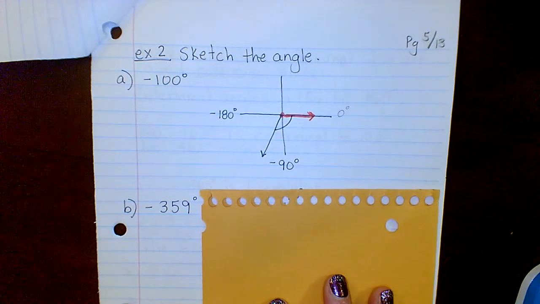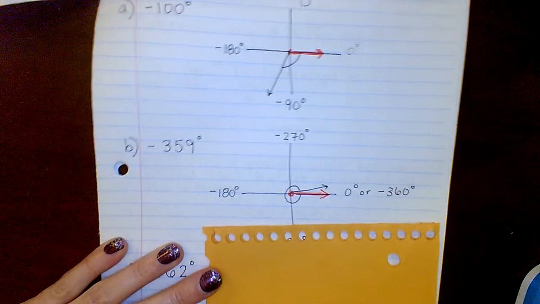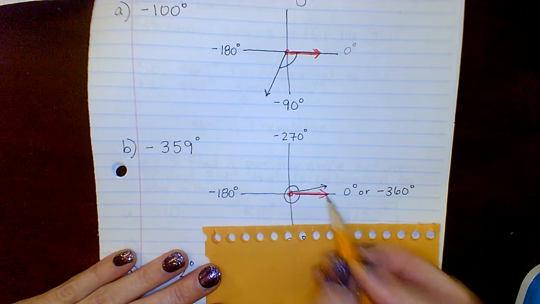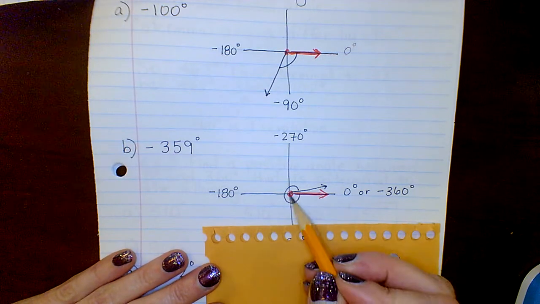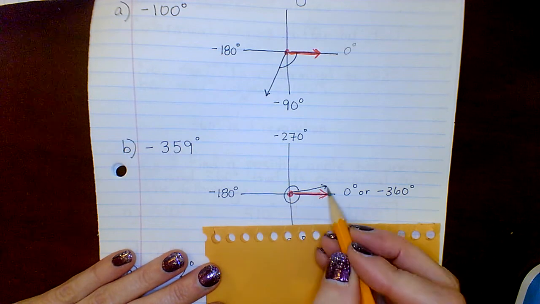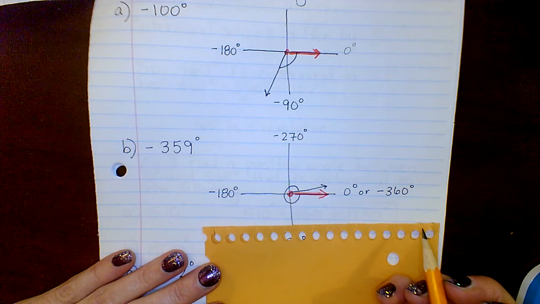Negative 359 degrees, that's almost one revolution. It's almost one trip around. So again, there's my initial side, and look, almost all the way around here. That's going to put it in quadrant 1, and it's going to be really super close to that initial side. Those initial and terminal sides are super duper close together. They're only like a degree apart.